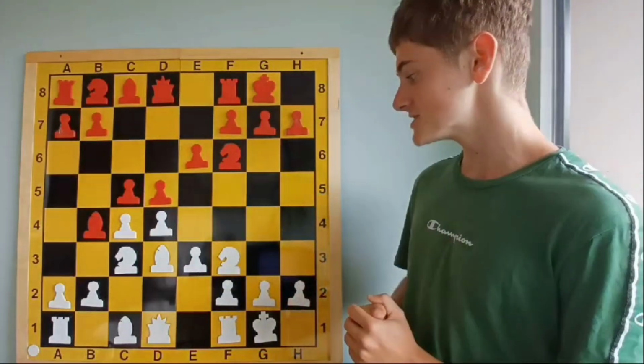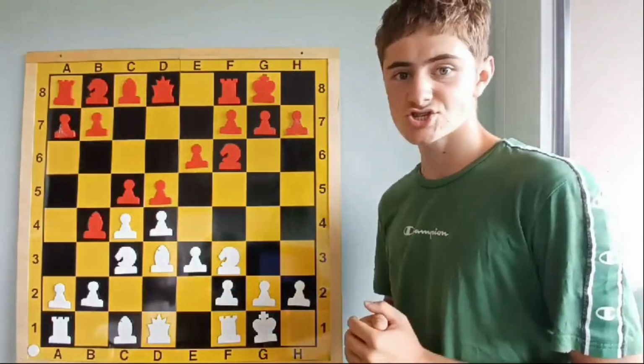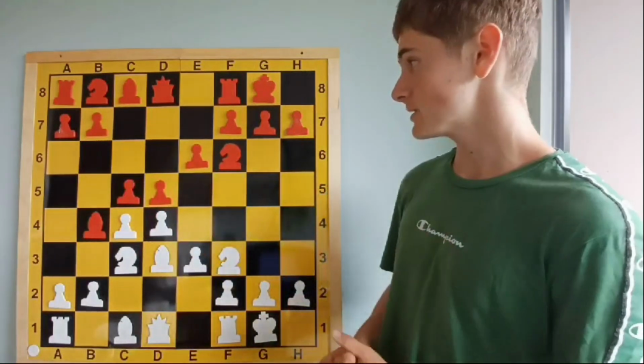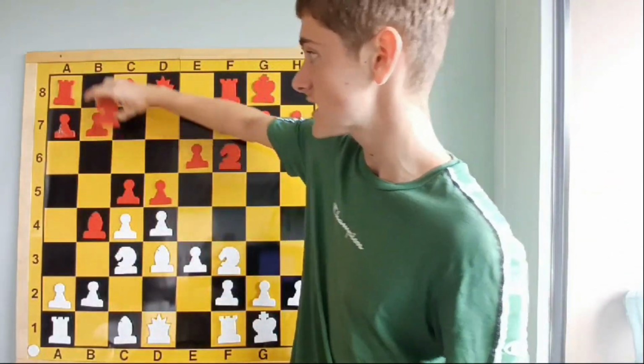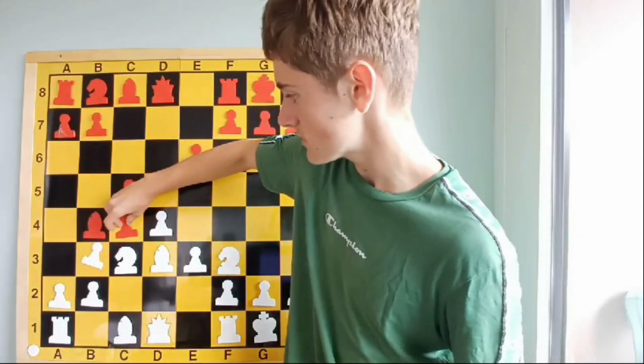White has now completed his kingside development, while Black has also taken his share of the center of the chessboard. And now the game can really go any different way. For example, Black often plays here and continues the game with knight c6, or they can also capture the c-pawn with their d-pawn like this.